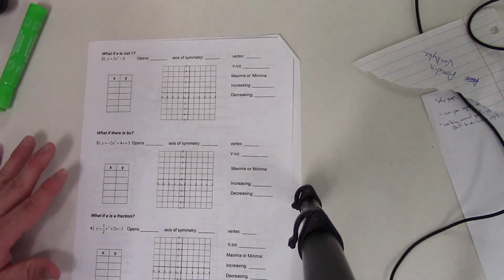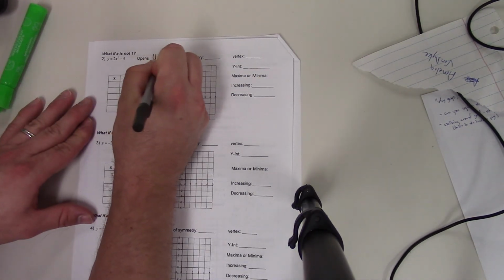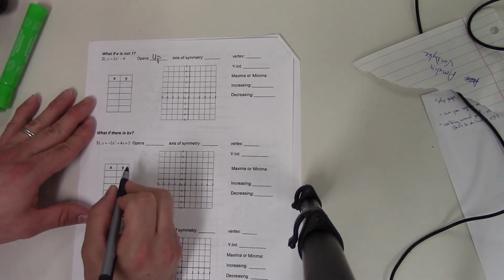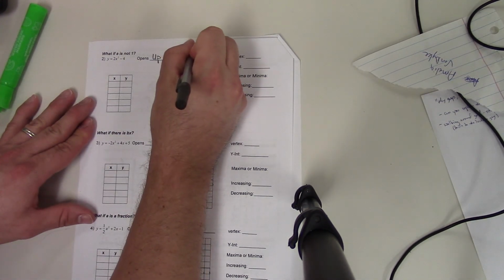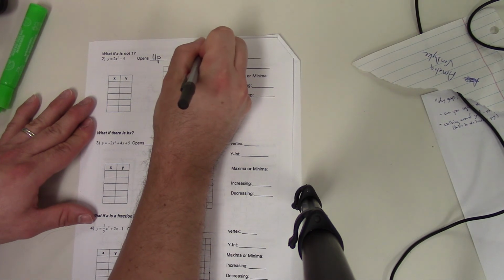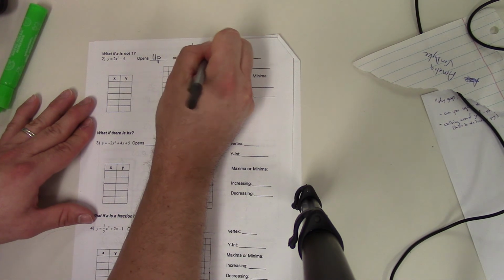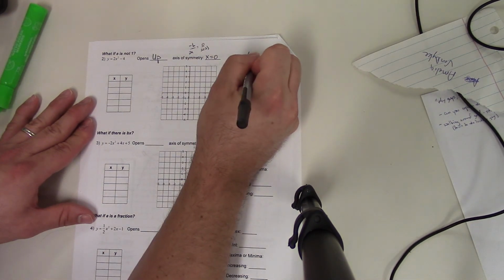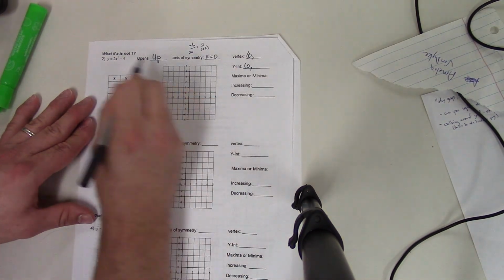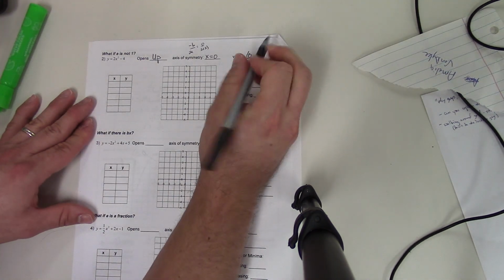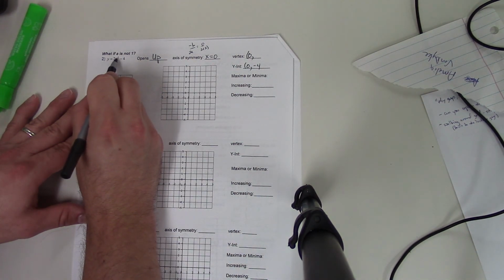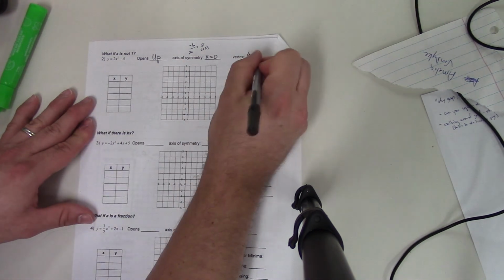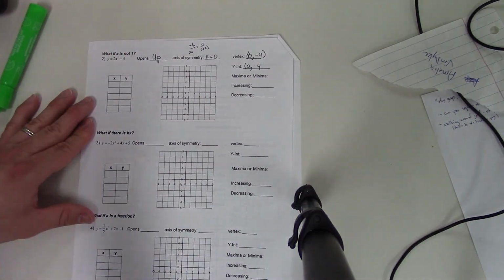Now, what if a is not 1? Well, it's still solved kind of the same way. Okay. We're going to open, again, up because a is positive. Axis of symmetry is the opposite of b over 2a, which again is still 0 over 2 times 2, which doesn't matter because I'm still going to get x equals 0. The y-intercept is c, which is negative 4. And if I plug 0 in here, 0 times that is 0, minus 4, negative 4. They're the same thing there. I'm going to go plot that point.